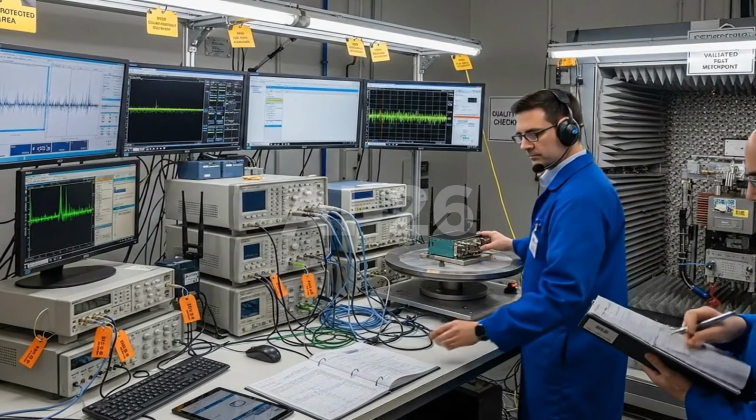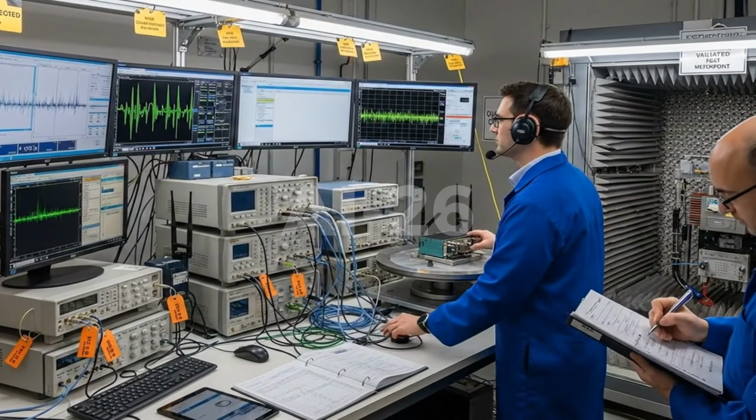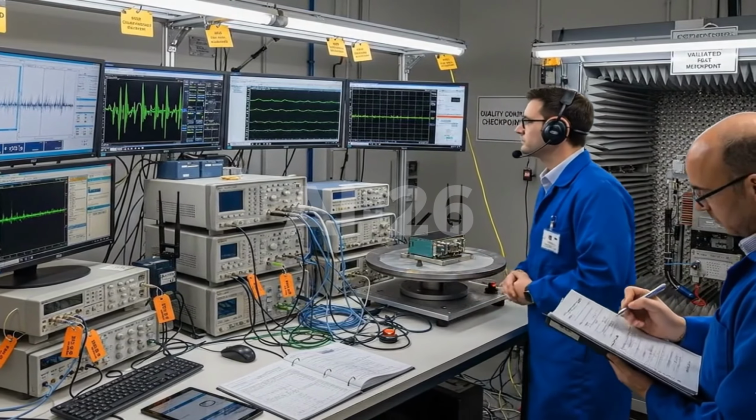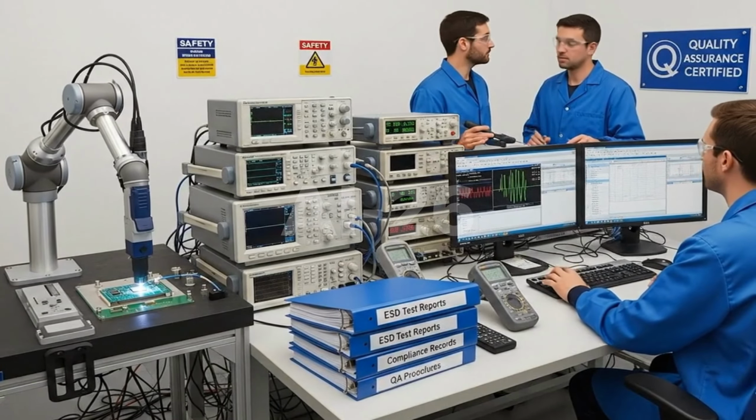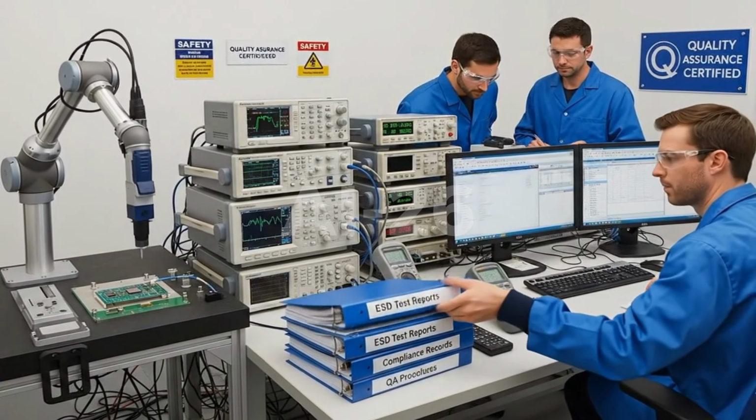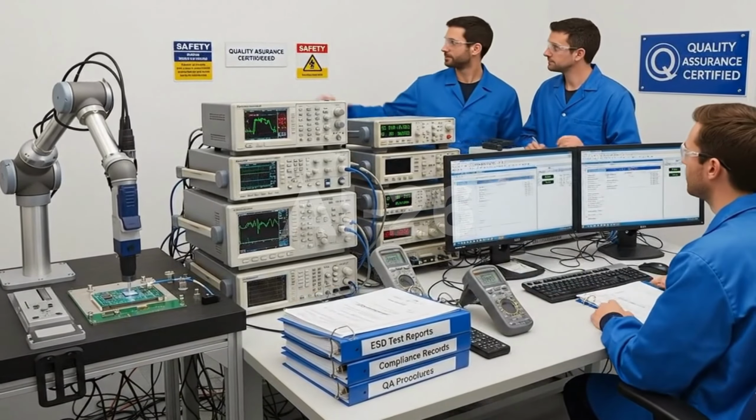Peak emissions registered at 2405 MHz are holding steady below the limit. Confirmed. Documenting the results for final reliability check. The susceptibility levels are holding steady within the IEC standard. Good. Document that and initiate the next sequence.